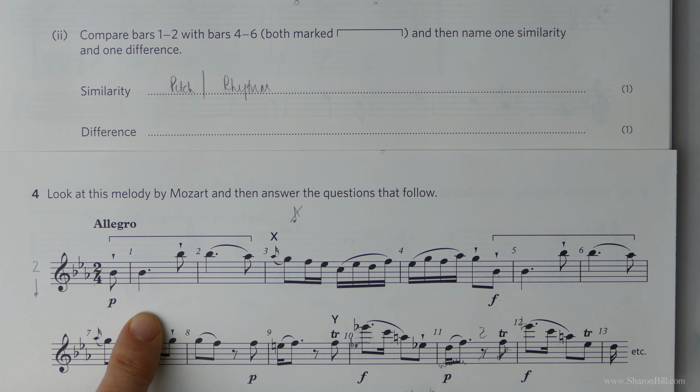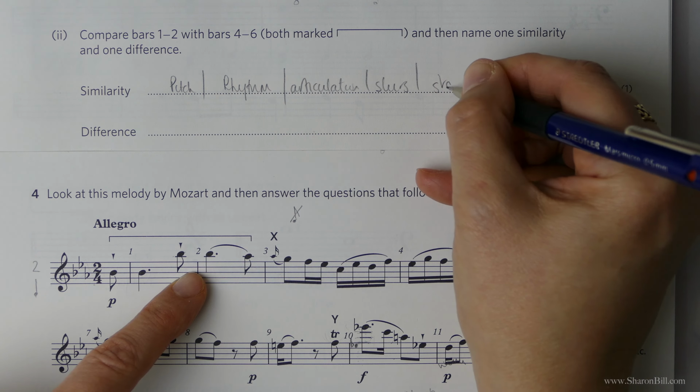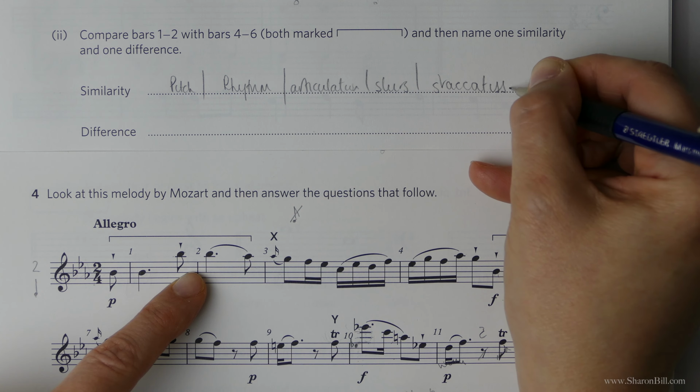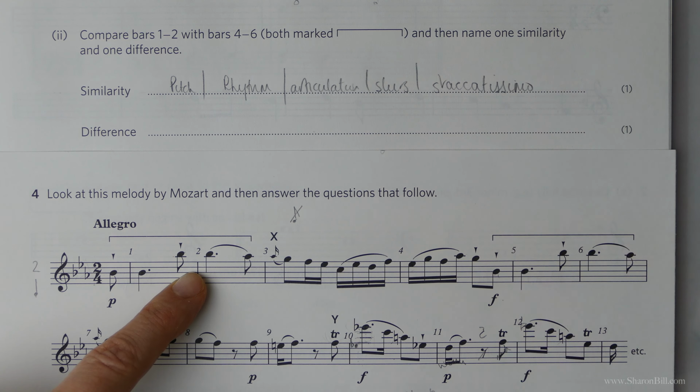What else is the same? We have the same articulation marks, the slurs and the staccatissimo. So you could say articulation is the same, or you could say the slurs are the same, or you could say the staccatissimo is all the same. You only need one, so that's plenty to be going at.